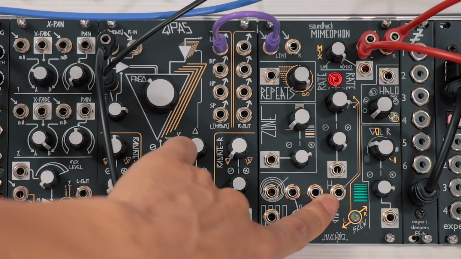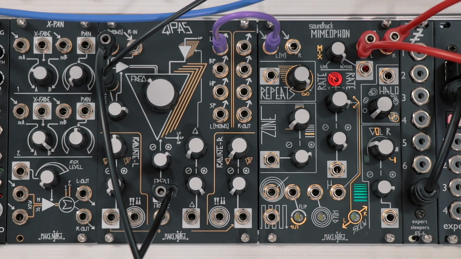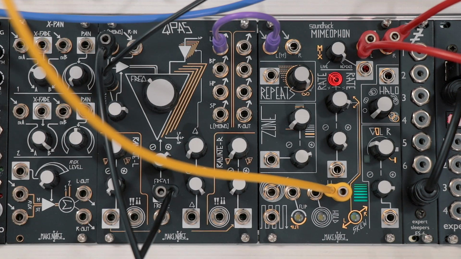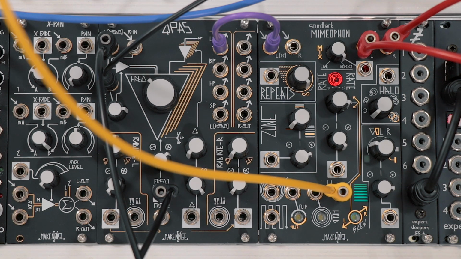But there is an input here that tracks volt per octave, so if we feed it a pitch sequence, it'll be perfectly in tune as it changes the delay time to match frequencies that fit in Western harmony.